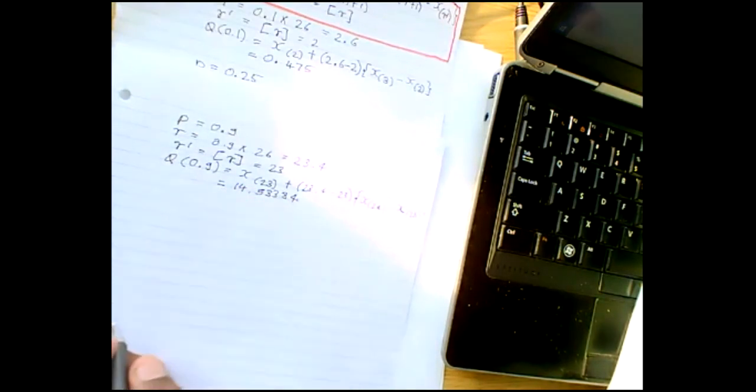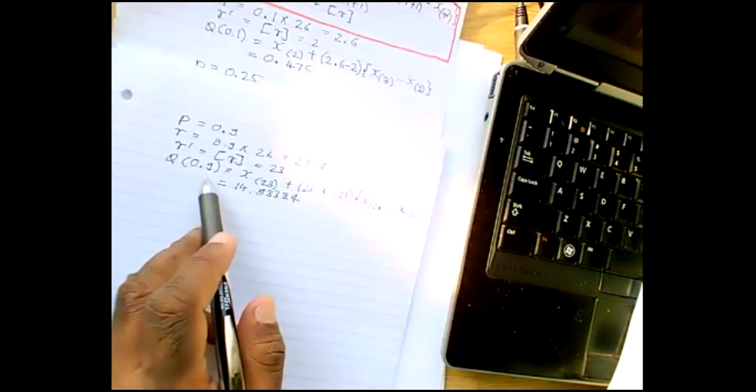All right, so that's the quantile at 0.9.